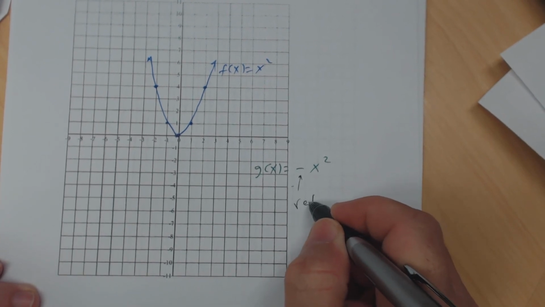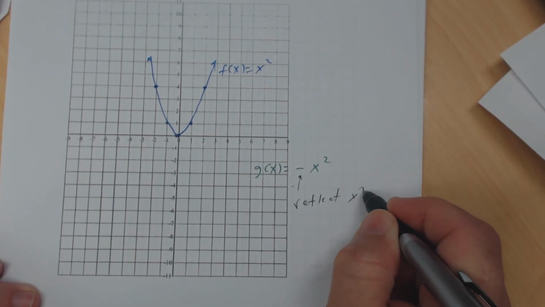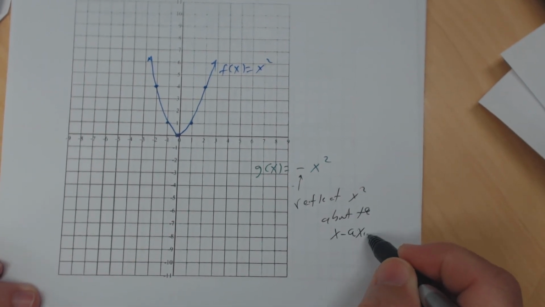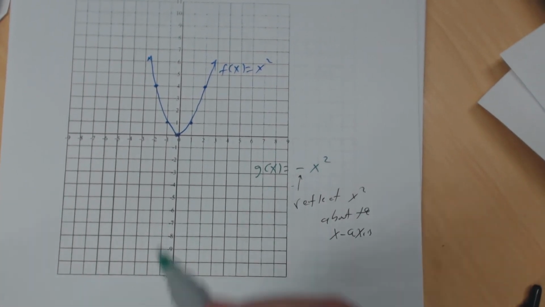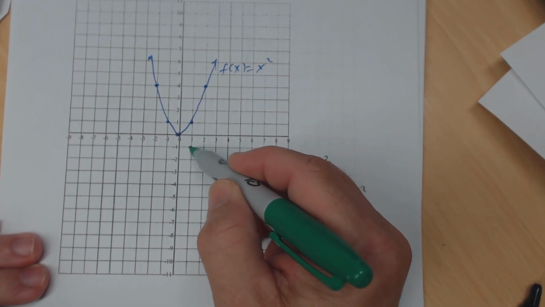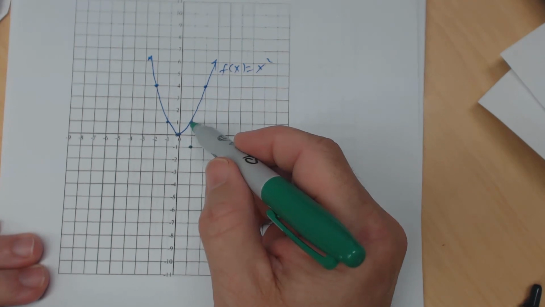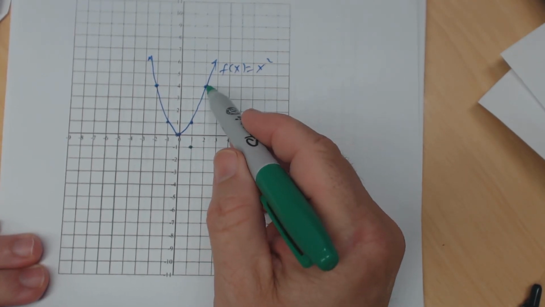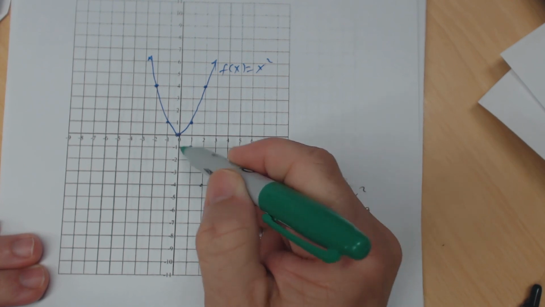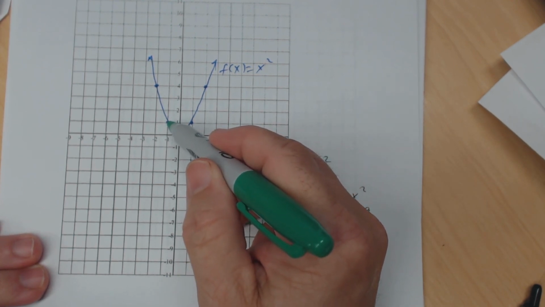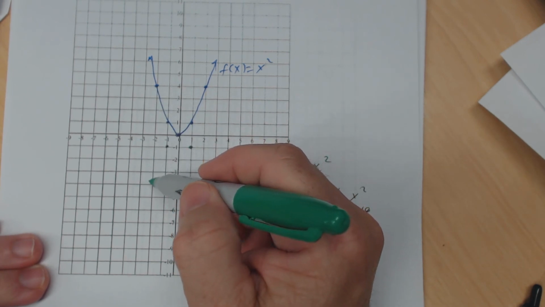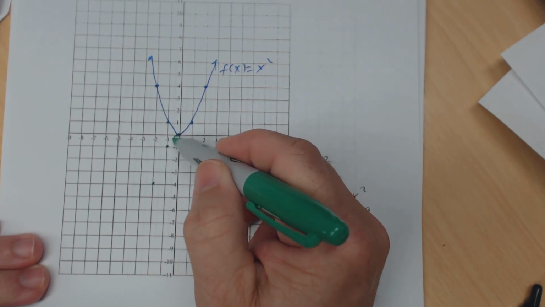Basically, this right here is a reflection. So you can reflect x squared about the x-axis. When you take this point and reflect it about the x-axis, you get that point. So y value of 1 becomes y value negative 1. Y value of 4 becomes y value of negative 4. 0, 0 stays 0, 0. Y value of 1 becomes negative 1. Y value of 4 becomes negative 4. And just connect them like that.